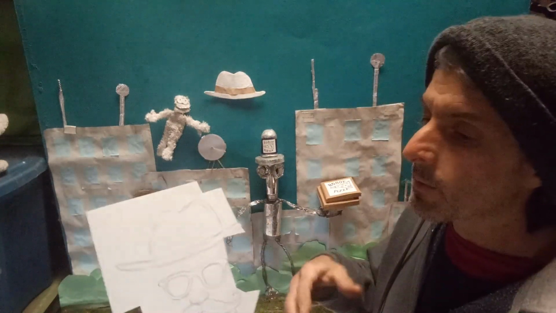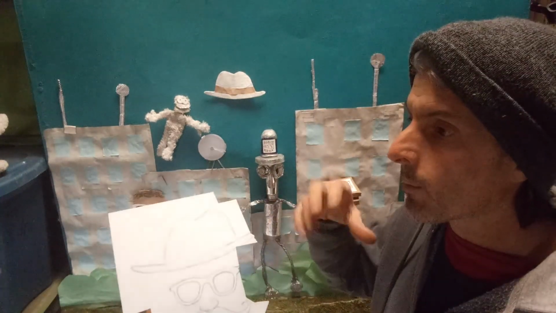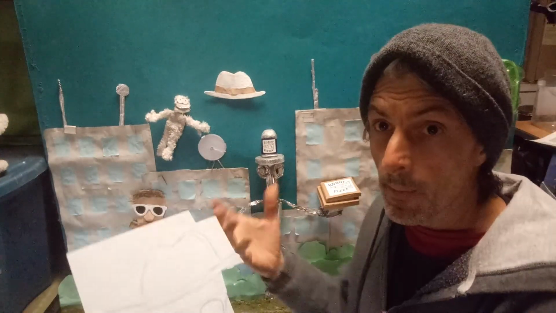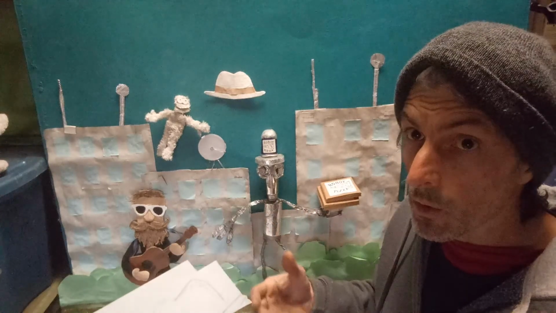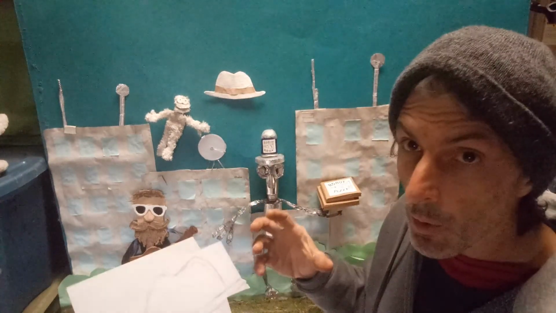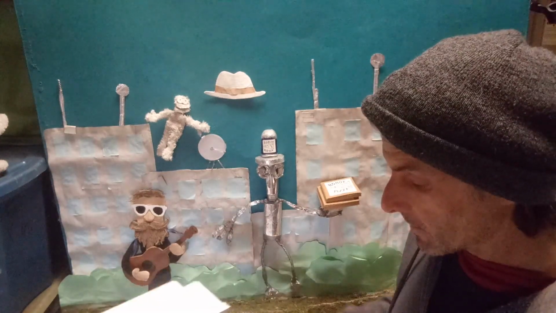So something to keep in mind as you're drawing your characters. What parts of the face might you want to be posable or be removable, that sort of thing.